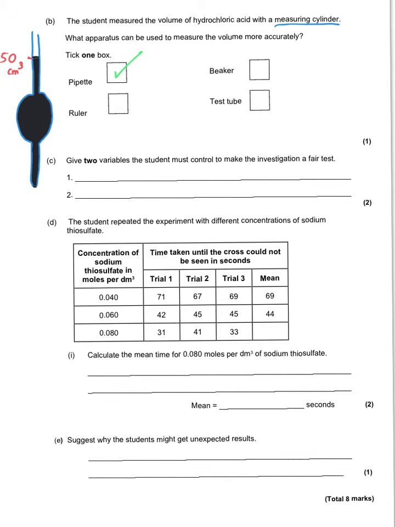Now, the next answer, beaker, is a complete decoy. You would never ever measure volumes with a beaker. They have maybe maximum 4 or 5 measurements on the side, 100, 150, 200 and 250 perhaps is typical, but that is very, very inaccurate, and so you would never use a beaker to measure volume. Test tubes don't even have any measurements on the side, so hopefully nobody thought test tube was the right answer, and ruler is definitely not for measuring volumes, it's for measuring lengths.